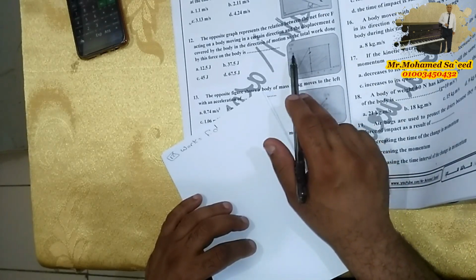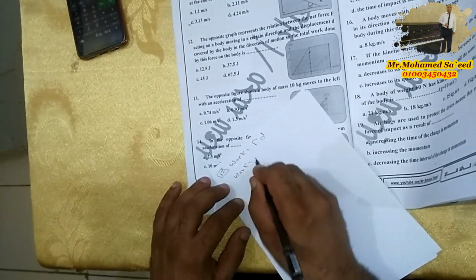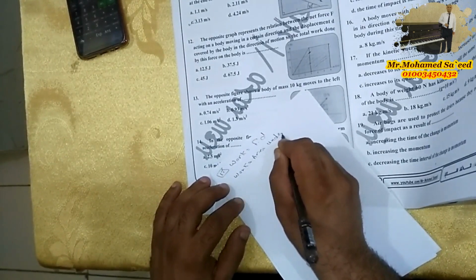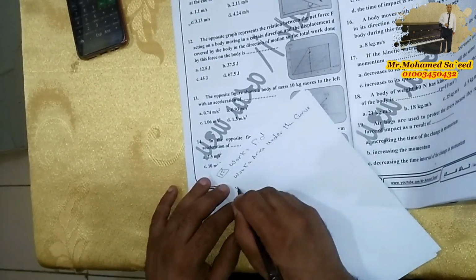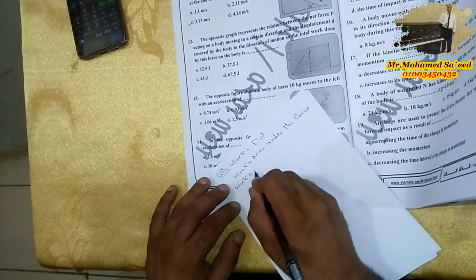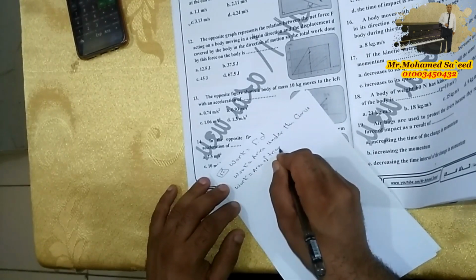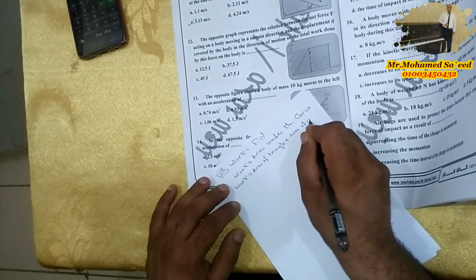So if we want to calculate work, work equals area under the curve. So work equals area of triangle plus area of rectangle.